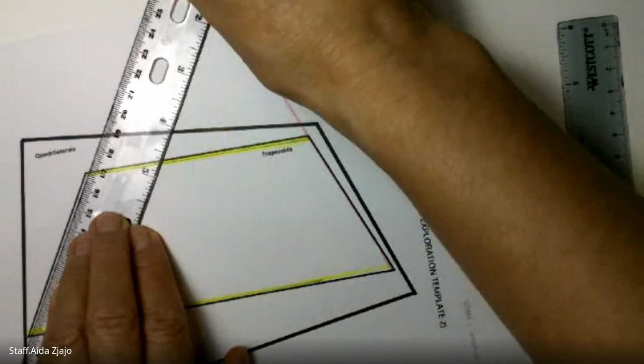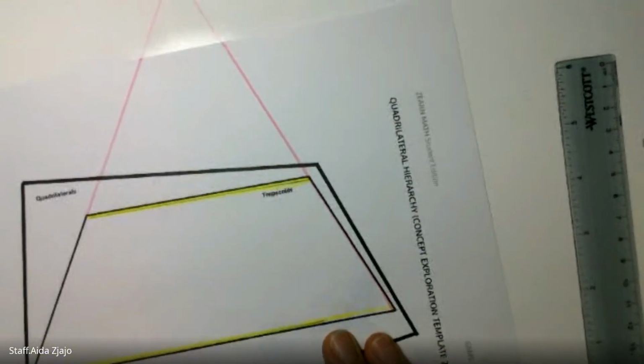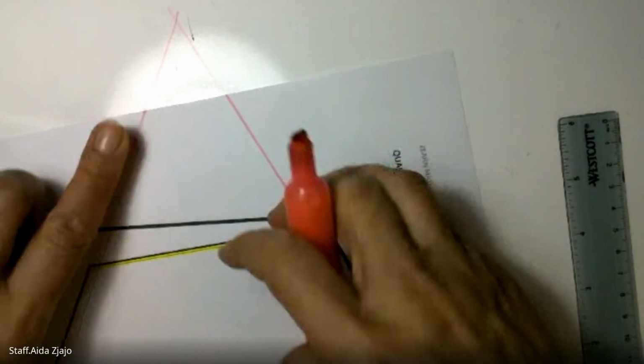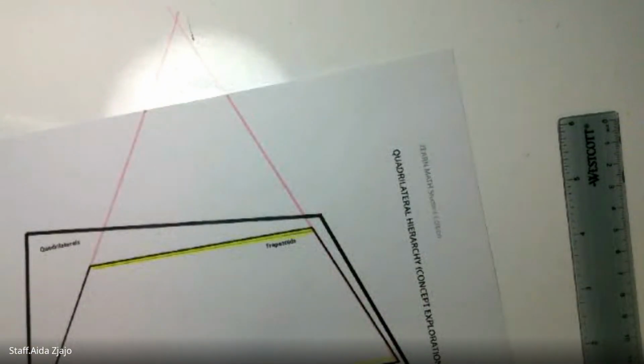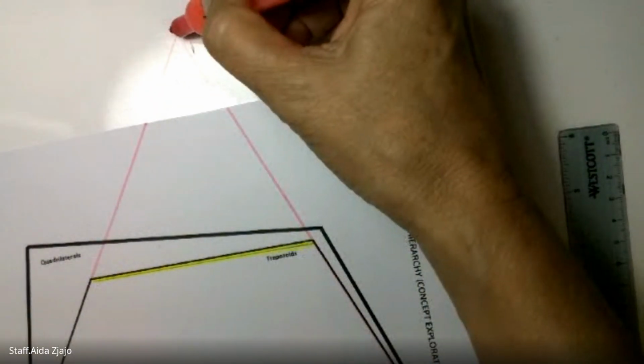And that's how trapezoid, I believe, got its name, because if the lines are not parallel, eventually they will cross and intersect, or I call it trapped. They're going to get trapped right here at this point.